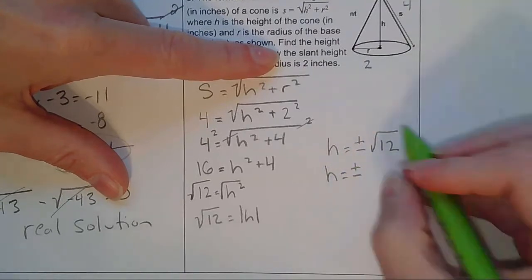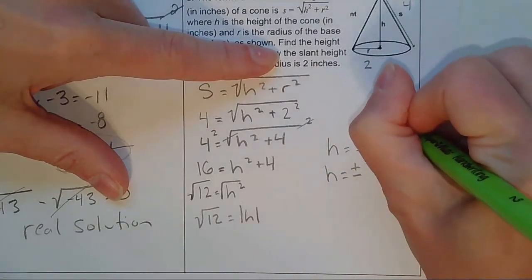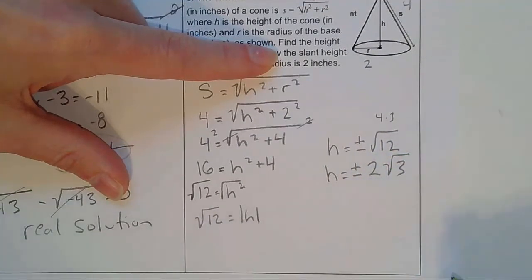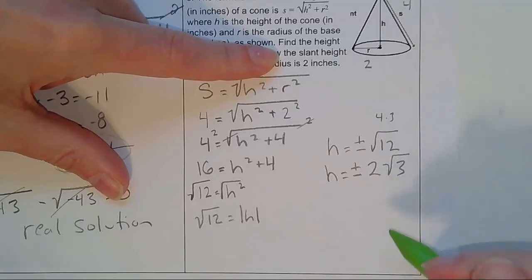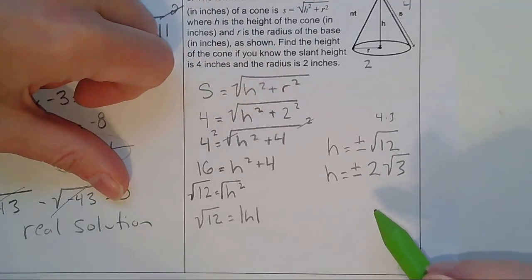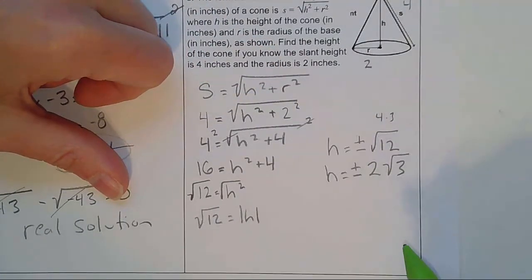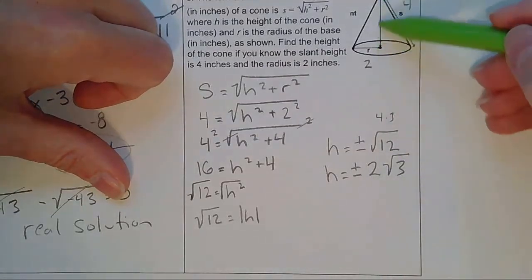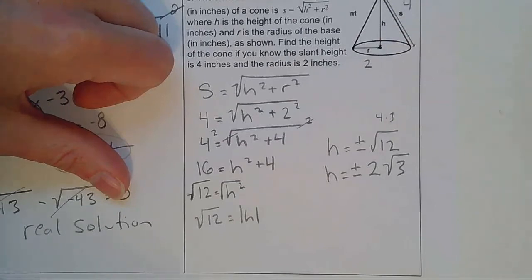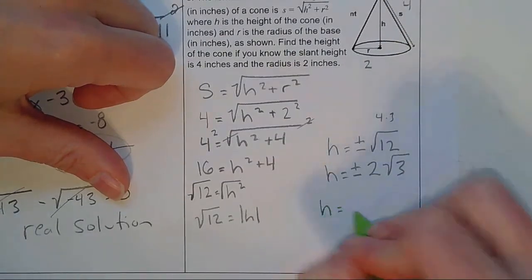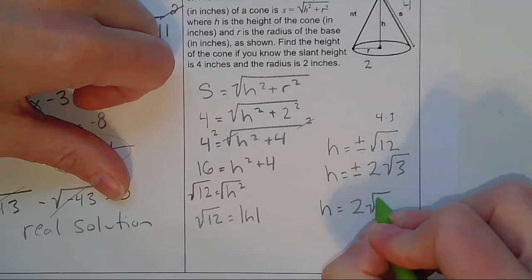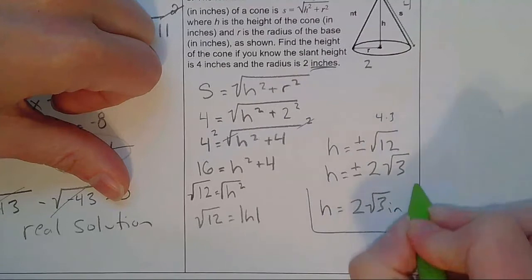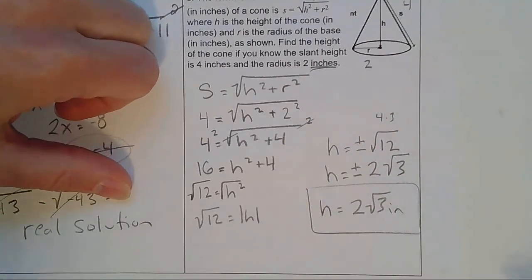So positive negative, and then 12 is 4 times 3. Square root of 4 is a 2. Square root of 3 is stuck. So h equals positive negative 2 root 3. If you were to actually plug both these values in, it's not going to work for the negative. And obviously, I can't have a negative height anyway, so you can just kind of use your own logic on this one. So I'm just going to take the positive answer. So 2 root 3, and then the unit is inches. Okay, so that height is 2 root 3 inches.